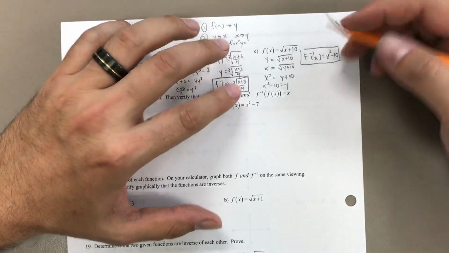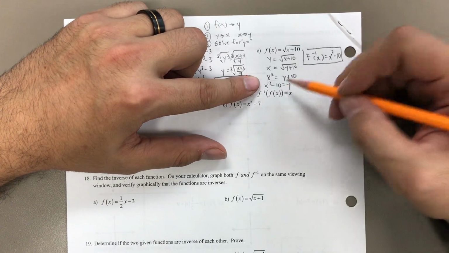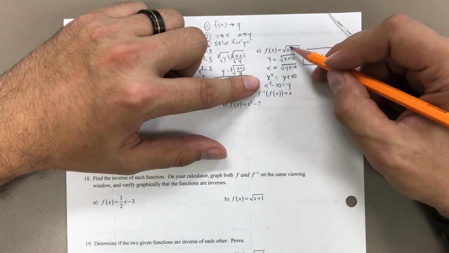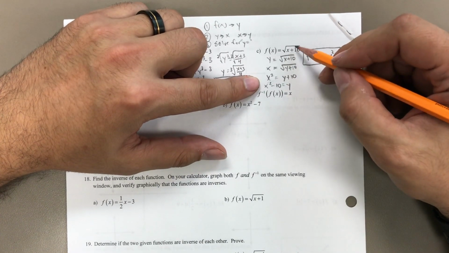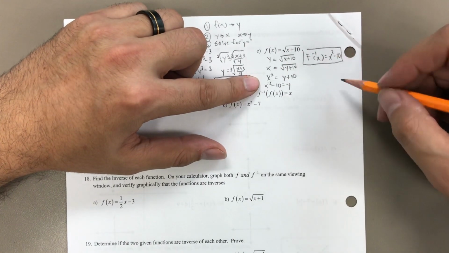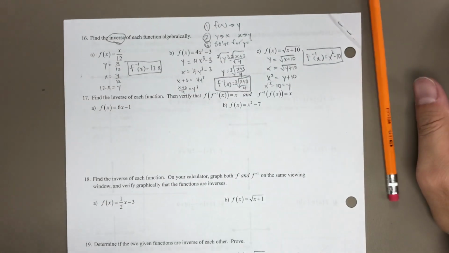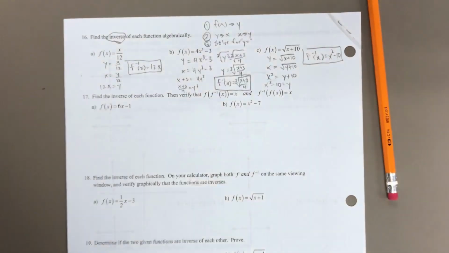Now you might be thinking, okay, wait a minute, I have this quadratic over here, and a square root function over here. They don't look the same. It doesn't look like I'm reflecting over the line y equals x if I graph this out on my calculator. In fact, I'll show you real quick how that looks.